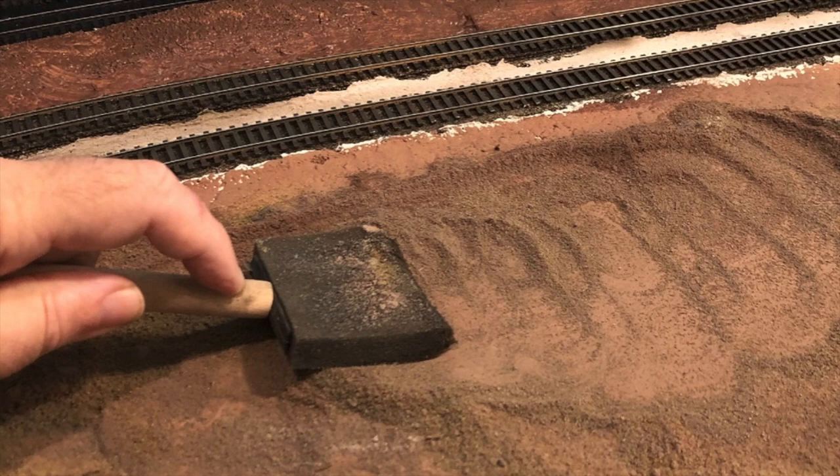Once this is applied, I wet it thoroughly and let it dry overnight. I find using the tile grout means I don't necessarily have to apply white glue or any kind of gluing agent to the dirt surface here.